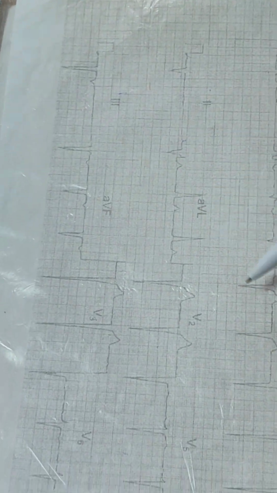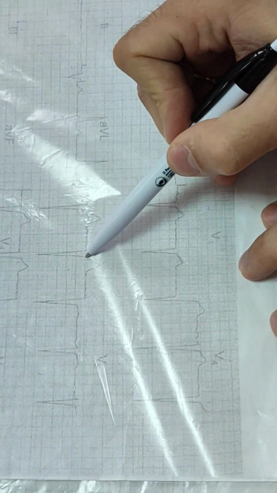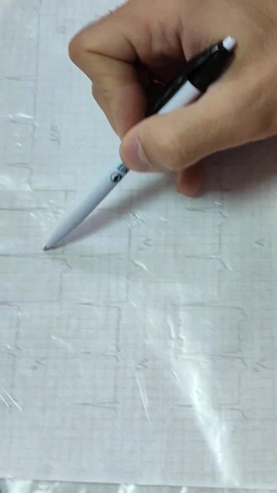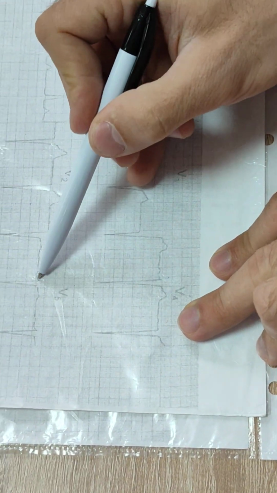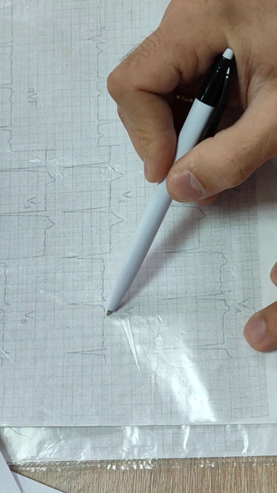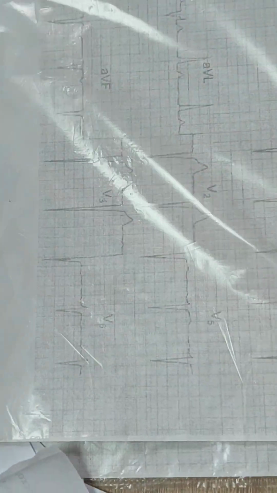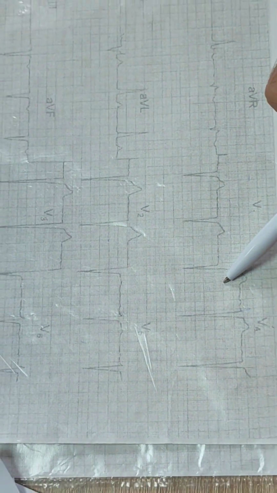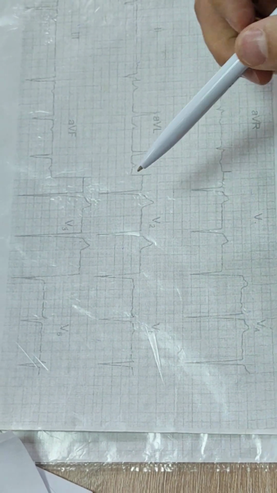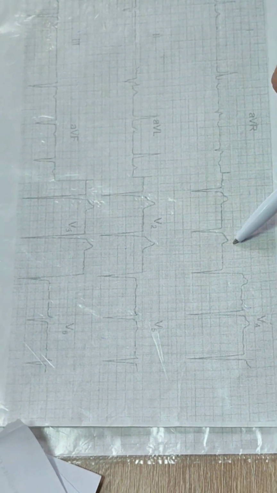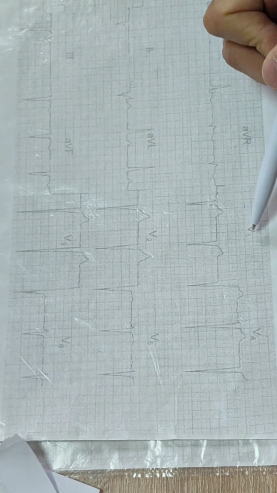Let's check chest leads. QS, elevation of ST, big T. QS wave, elevation of ST, big T. QS, elevation of ST, big T. QS, elevated ST. R, S, normal ST and T. R, S, normal ST and T. So, in these leads, there are signs of myocardial infarction. There is Q wave. What is the stage? Q wave plus elevated ST. Acute stage of myocardial infarction.